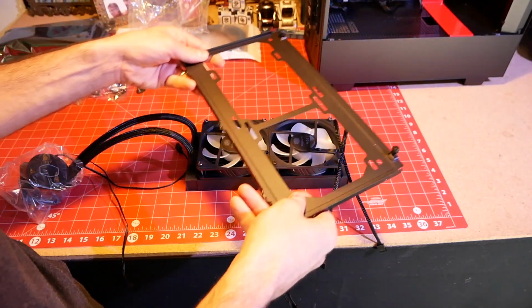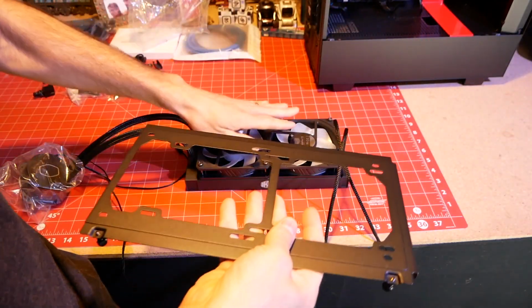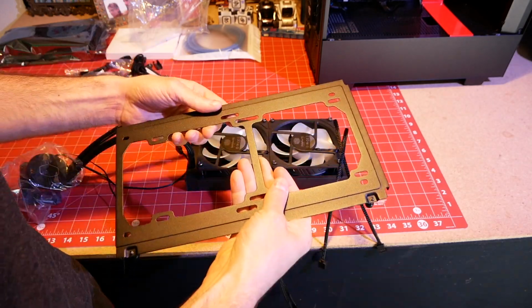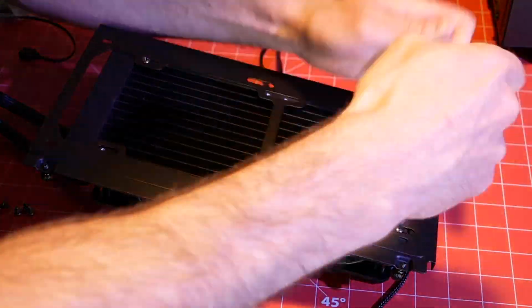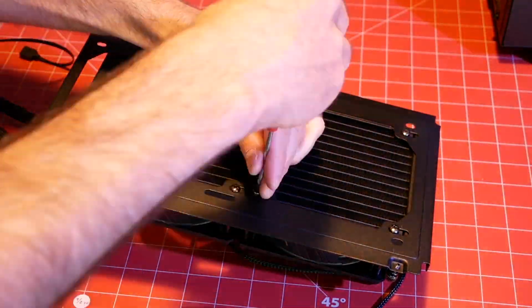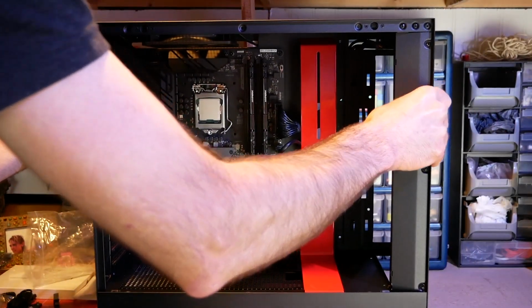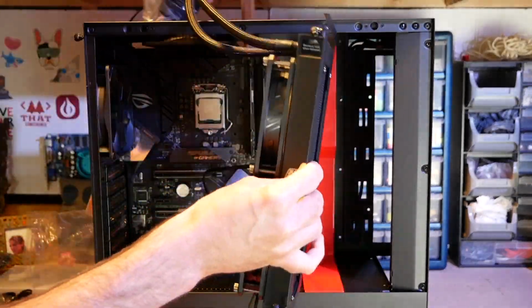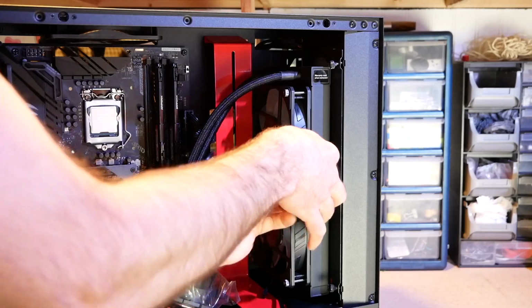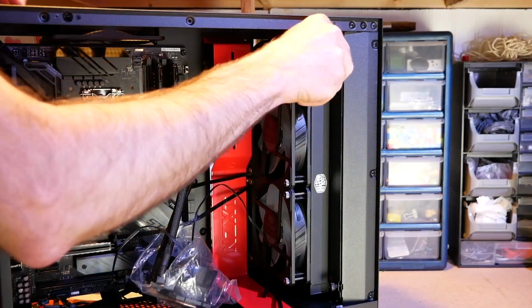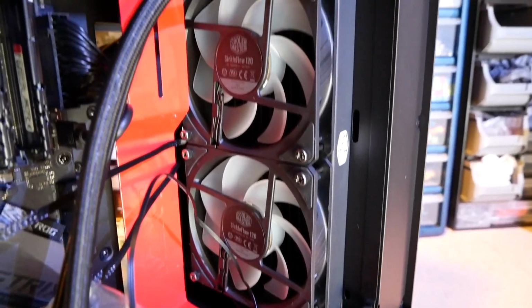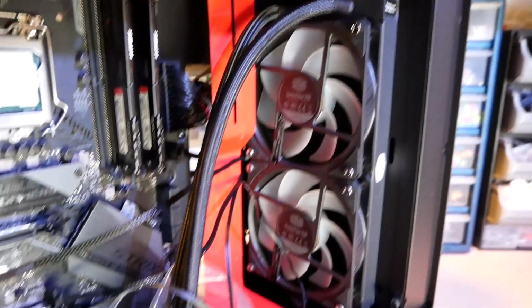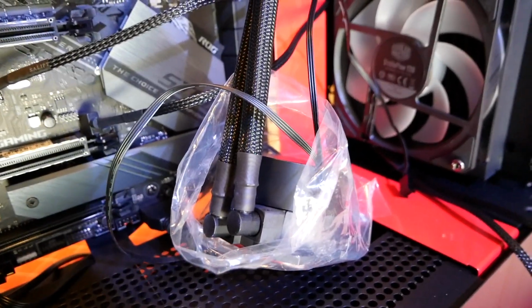Now I'm going to grab this piece that I took off of the case, and we're going to mount this to this piece right here. Got these screws. We're going to put that right into the case here. We got the grill installed. Now we just have to connect the end to the processor.